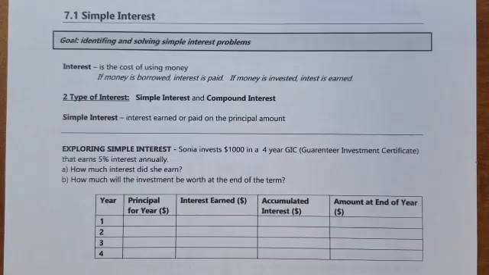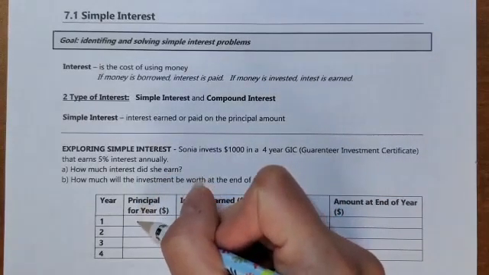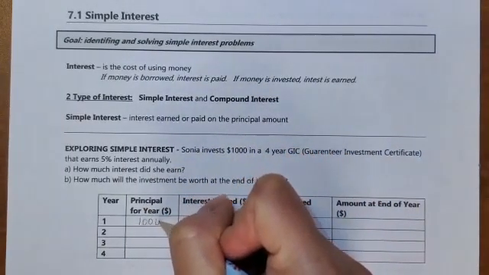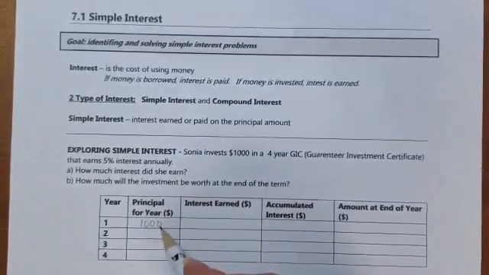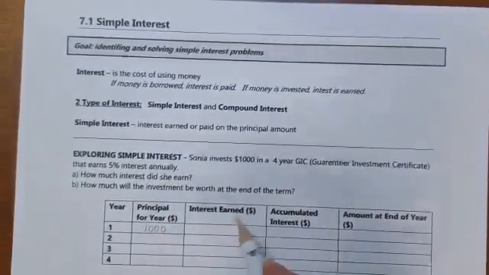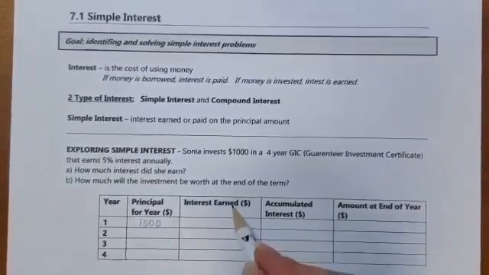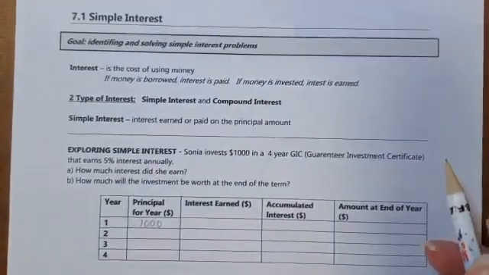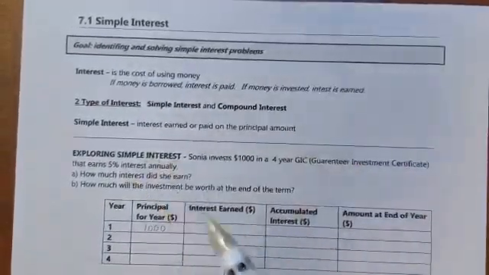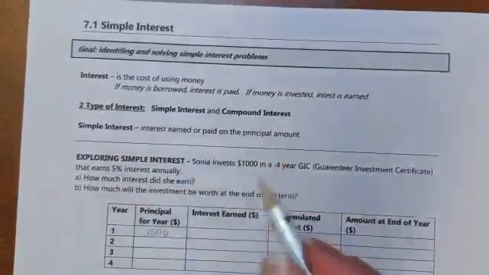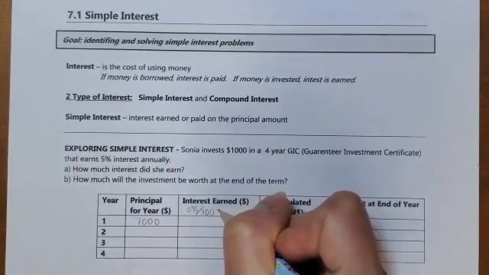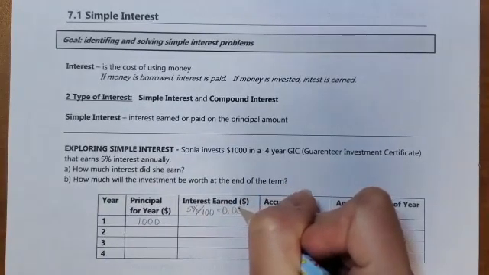So with simple interest, how it's calculated is we start with our principal amount, which we know is $1,000. So in year one, we start the year with $1,000. Our interest earned, we know, is 5%. One thing to note is that we never calculate in a percent. It has to always be changed into a decimal. So we can do 5% divided by 100 equals 0.05.